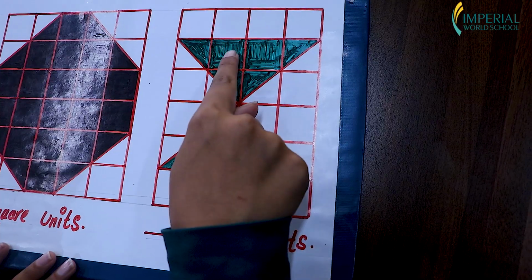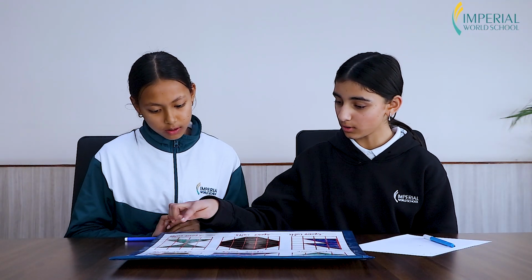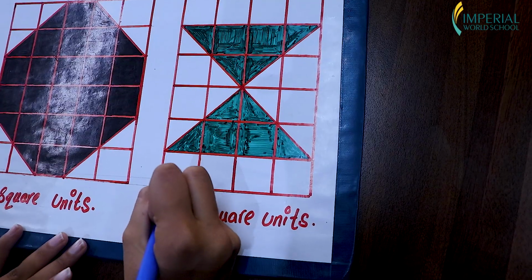Yes, you are correct. So now let's do this one together. Okay. So there are 1, 2, 3, 4 full boxes, and there are 1, 2, 3, 4, 5, 6, 7, 8 half boxes. So 8 divided by 2 is 4. Yes. So 4 plus 4 is 8. So there are 8 square units.